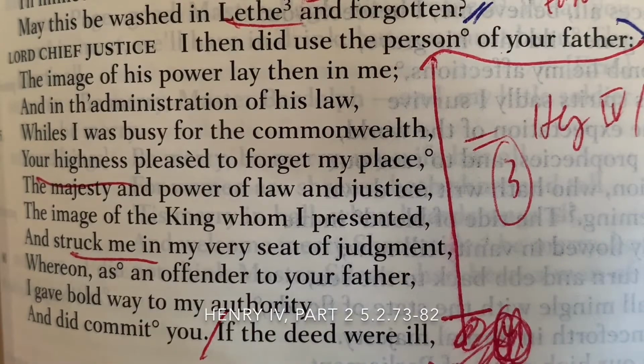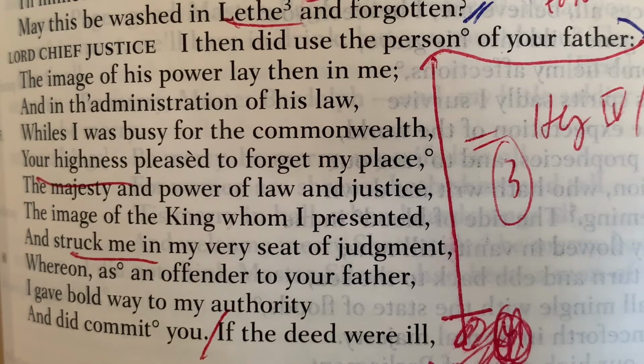I then did use the person of your father. The image of his power lay then in me, and in the administration of his law, whilst I was busy for the commonwealth. Your highness pleased to forget my place. The majesty and power of law and justice, the image of the king whom I presented, and struck me in my very seat of judgment, whereon, as an offender to your father, I gave bold way to my authority and did commit you.